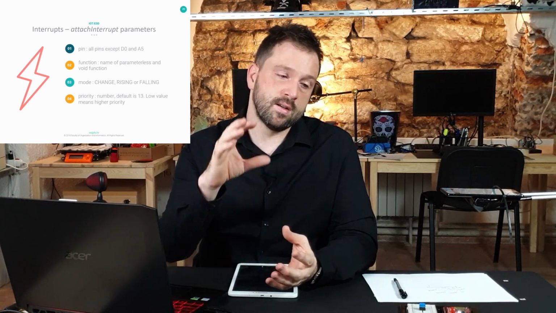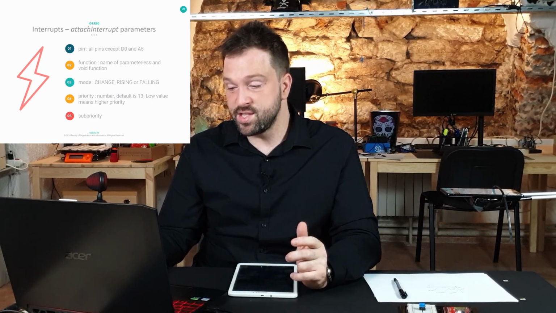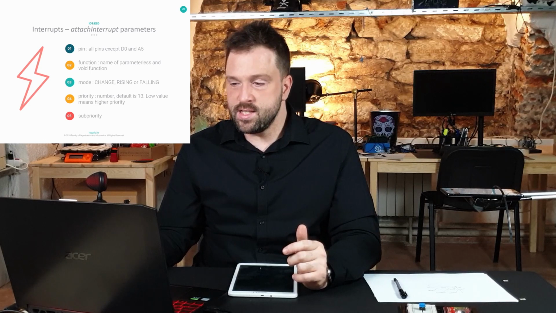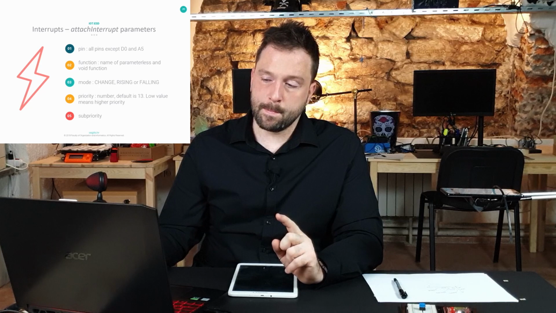If you have interrupts at the same time, the highest priority, I mean the lowest number, will be selected as the interrupt routine to be executed. You also have a sub-priority, which is optional. Even if you have the same priority, the sub-priority allows you to make more fine-grained priority decisions.